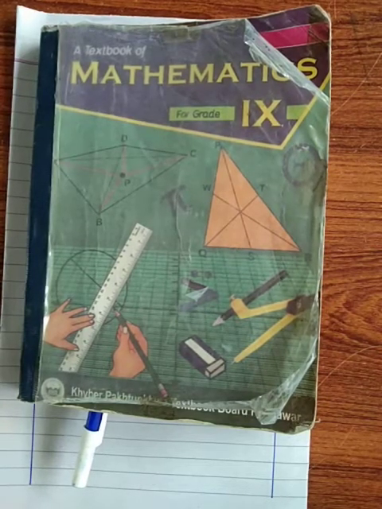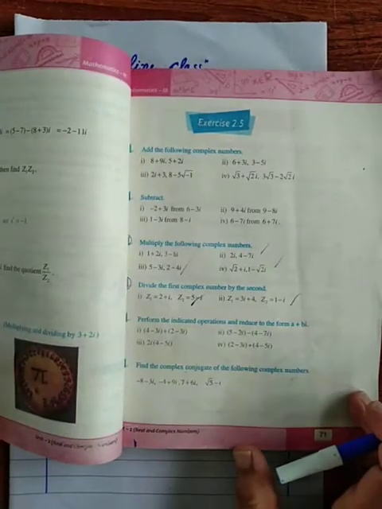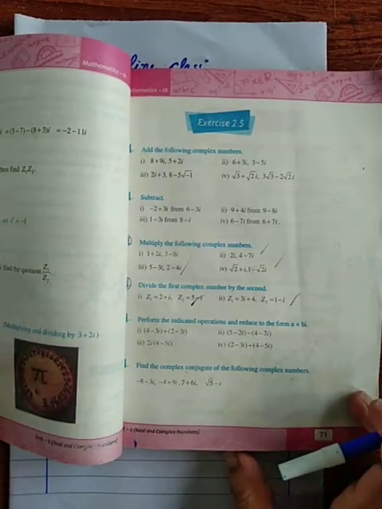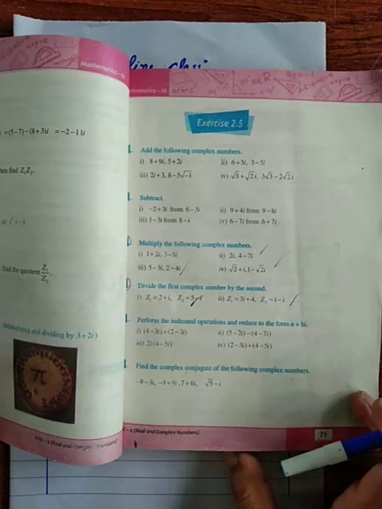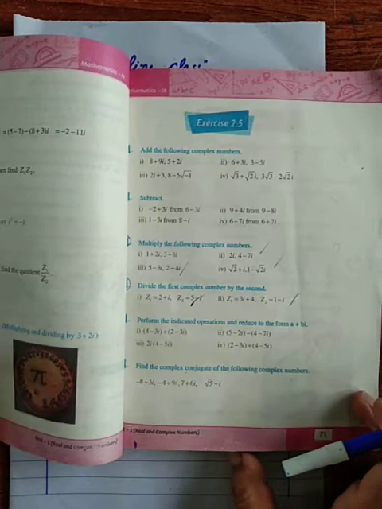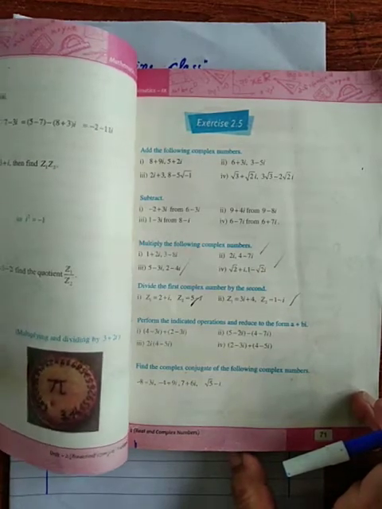Today we discuss mathematics of grade 8, that is exercise 2.5, which is about complex numbers. We already discussed some features of complex numbers in school, but we are discussing complex numbers again. So what is a complex number?